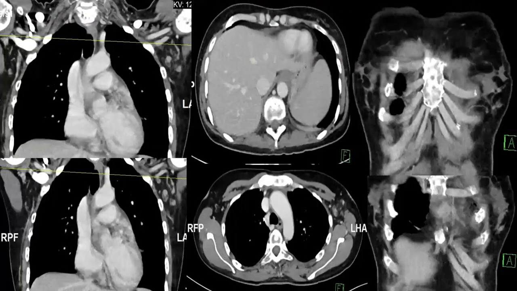Could you see any abnormality here? The left axillary lymph nodes. Axillary lymph node positive.